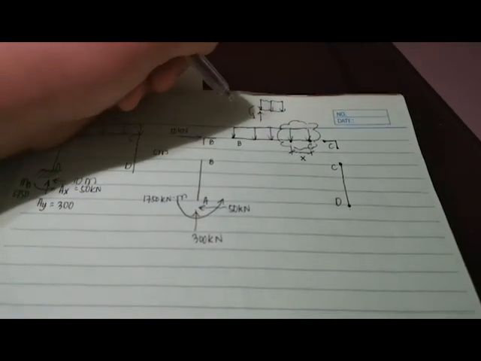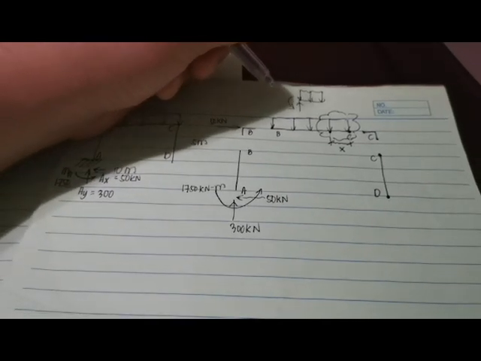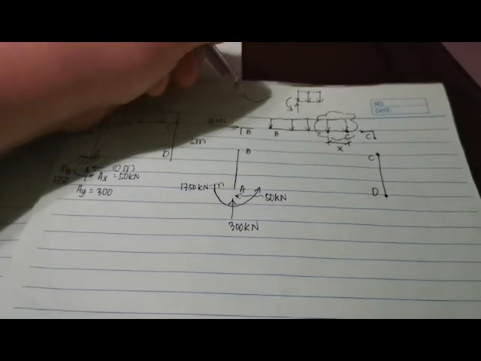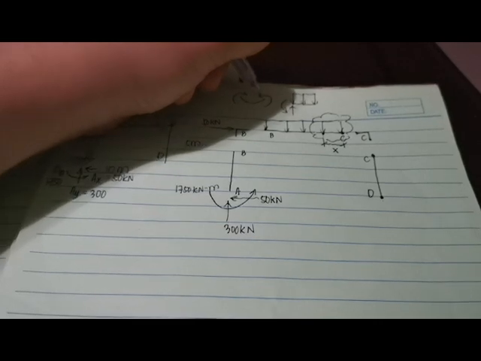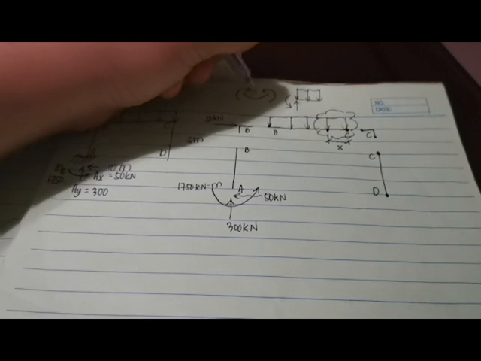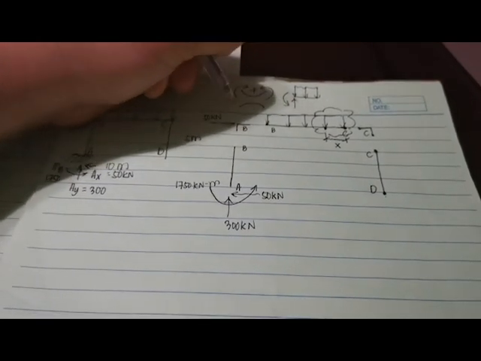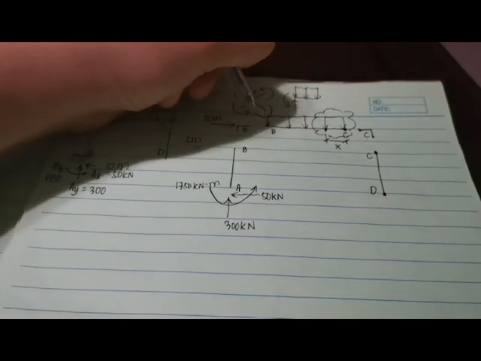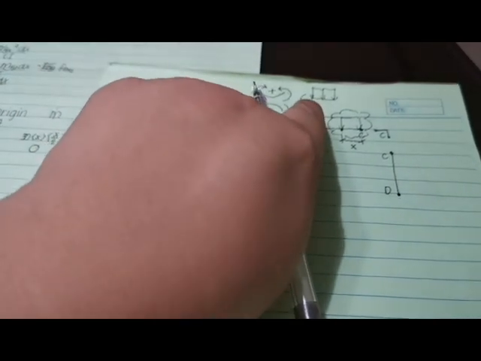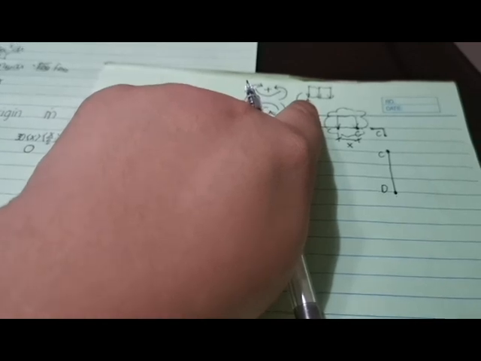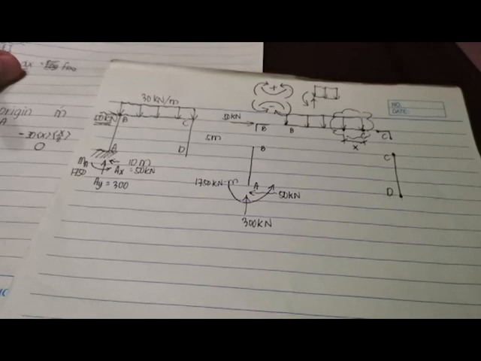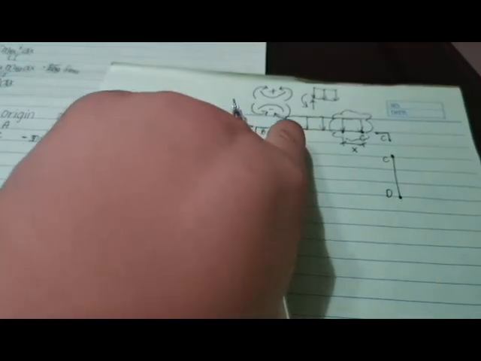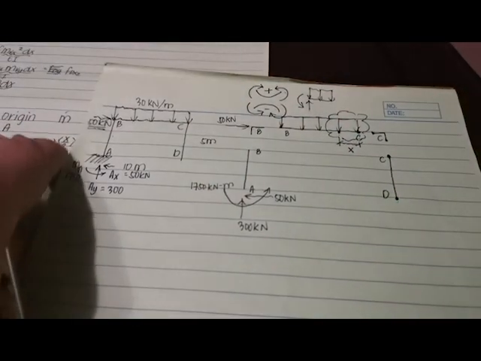If you can recall the sign convention for bending moment, this is how it should be done. If your moment is causing an upward bending, if it makes your beam smile, your bending moment is positive. If it makes your beam frown, your bending moment is negative. As you can see, your moment is making your beam frown. So therefore, we can just say that your moment equation here is negative. Okay, next, we're okay with your member BC.